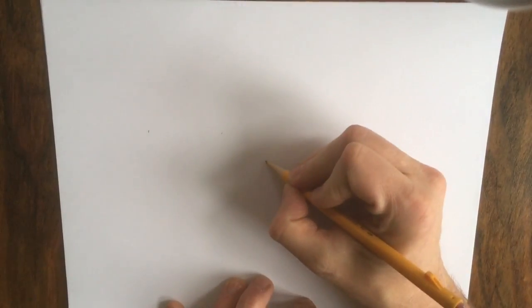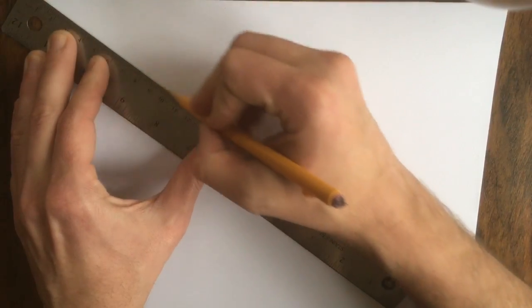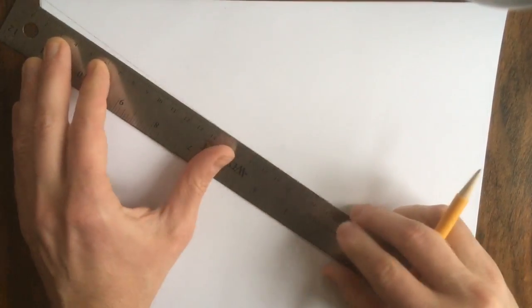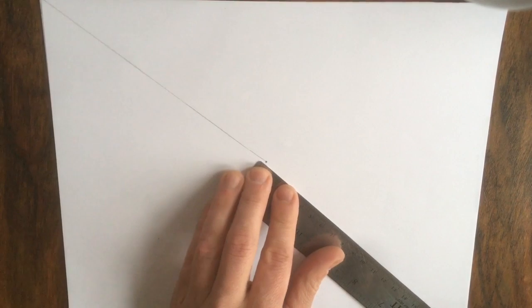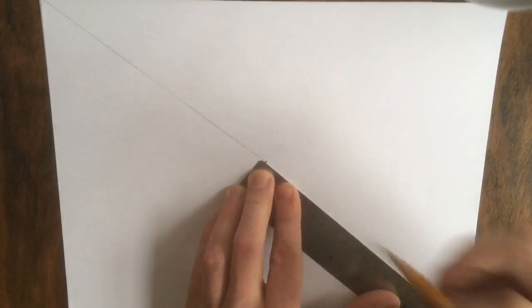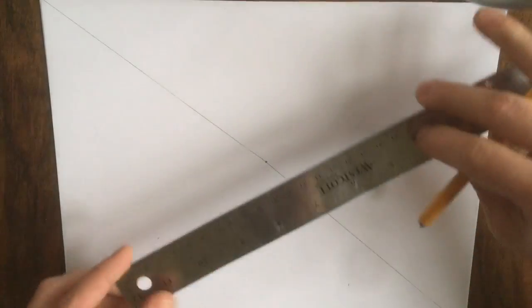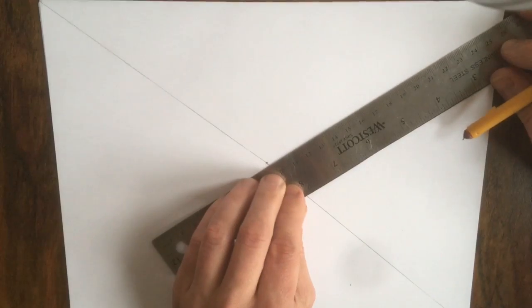So I'm just going to take this and around somewhere in the center, I'm going to put my vanishing point. I'm going to put it right there. Why not? And then from the corner of your paper to the vanishing point, you're going to draw some lines. Basically, you are creating the walls of your room.